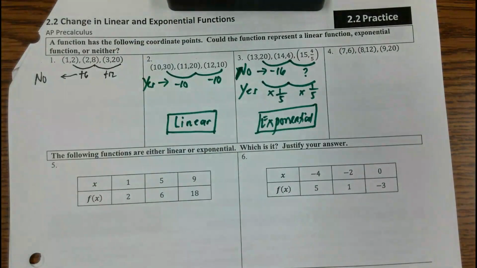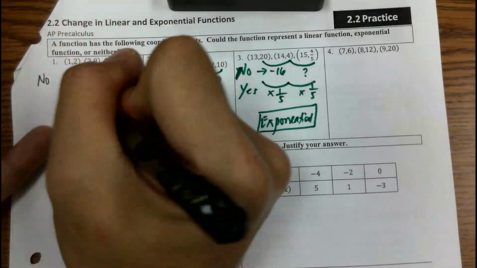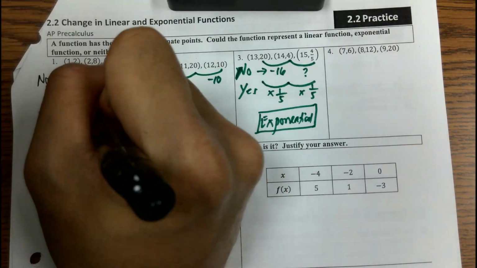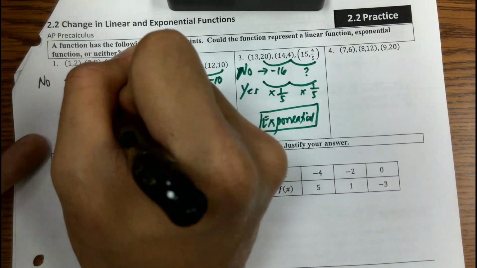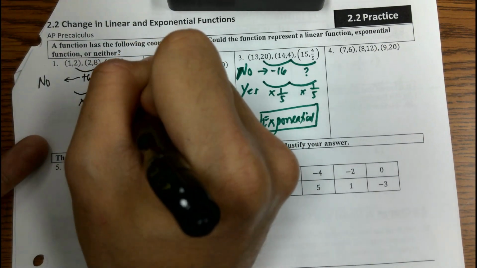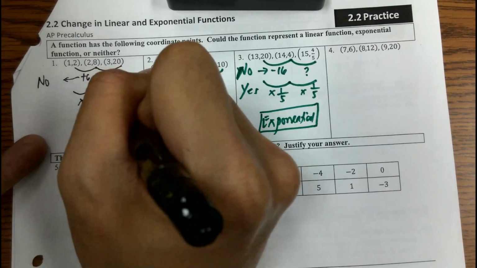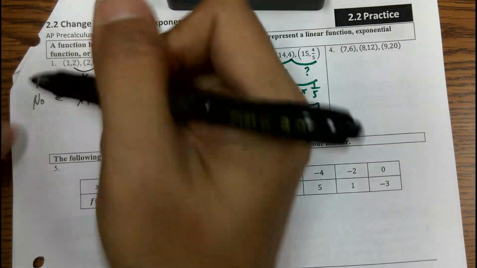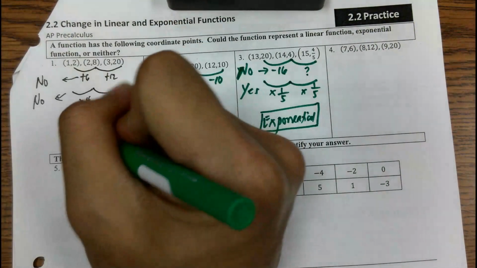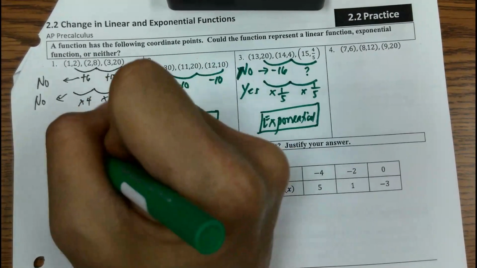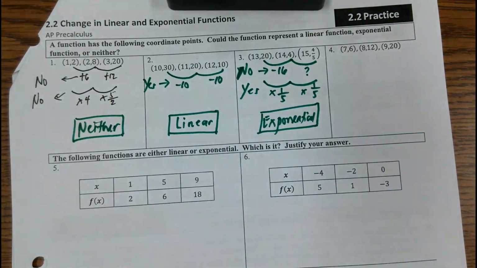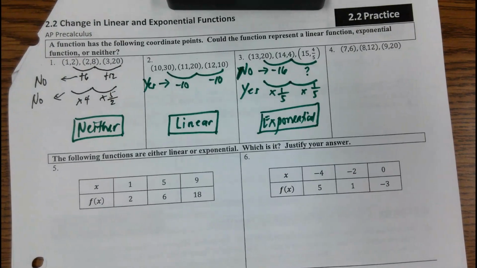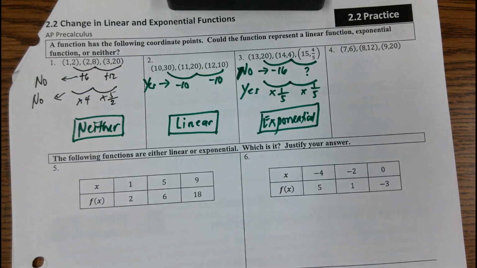Now let's see if there's something we can multiply. Between 2 and 8, we need to multiply by 4. And between 8 to 20, we need to multiply by 2.5, or 5 over 2. Which means it's also no. So what's our conclusion? This is neither linear nor exponential. So far, are we getting it?